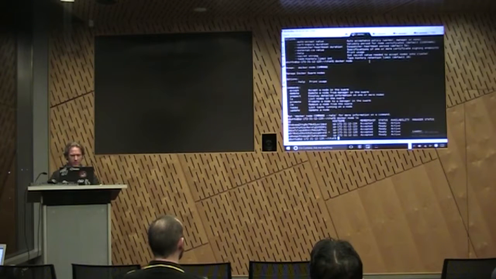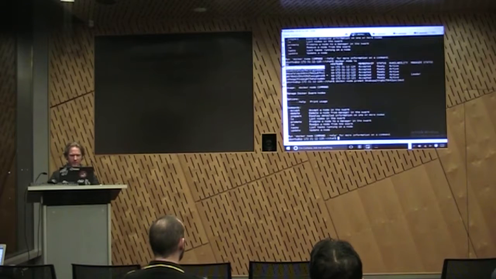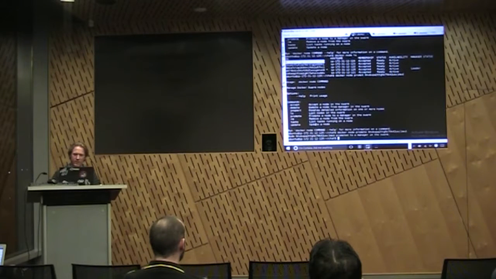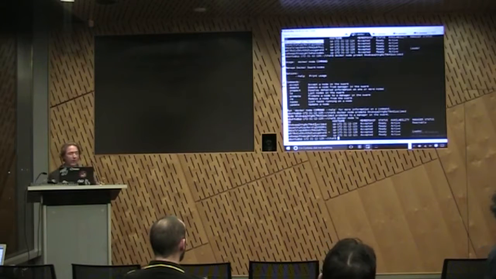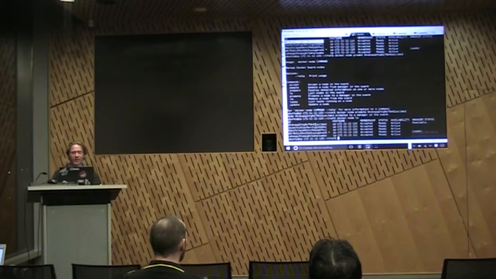So if I go to Docker node ls and go node, what was the last one? Interesting side. All right. Now I have a swarm of 5 boxes that I can go off and run stuff on.